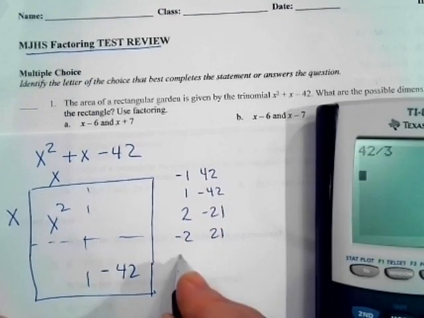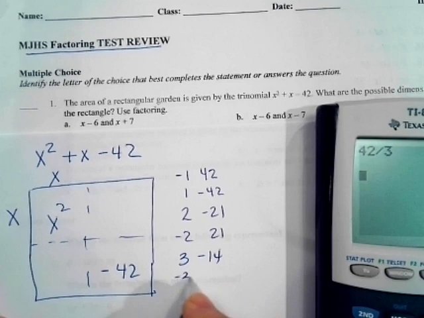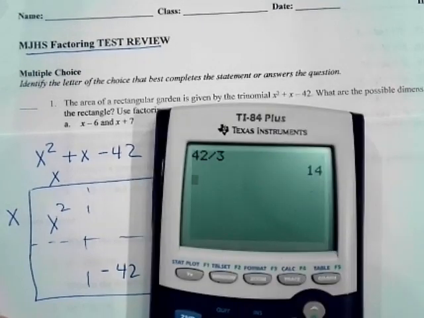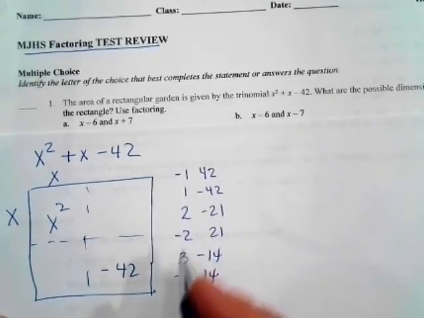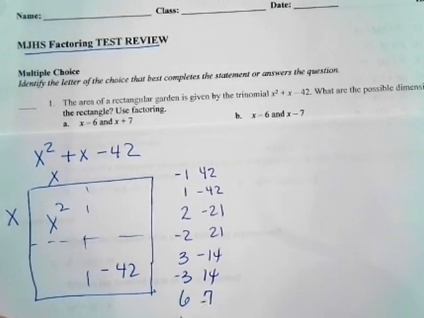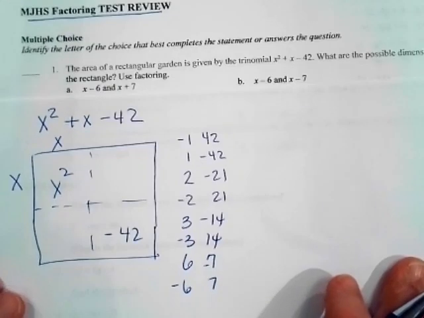14 and 3. 4 won't go in there. 5 won't go in there. 42 divided by 6 is 7, so 6 and 7. Now you want to pick the pair.